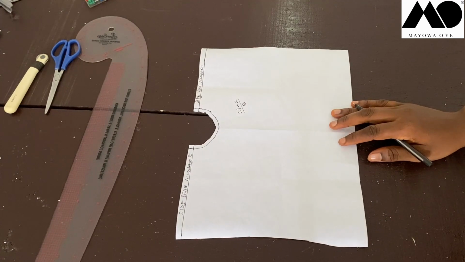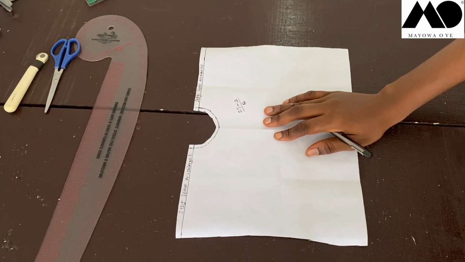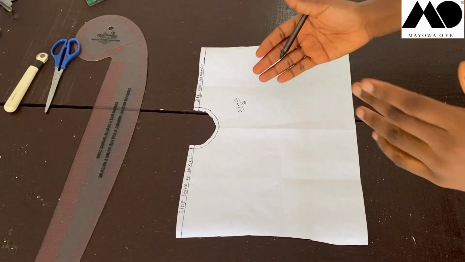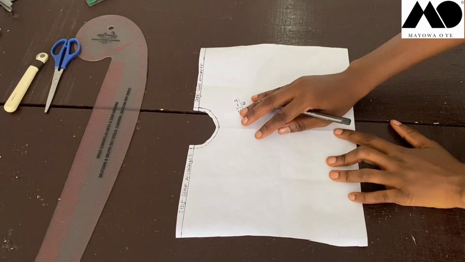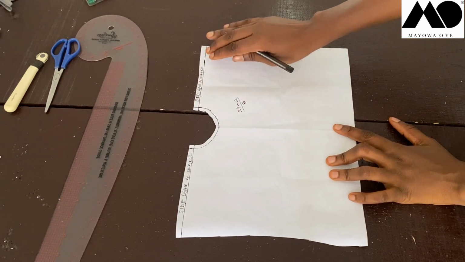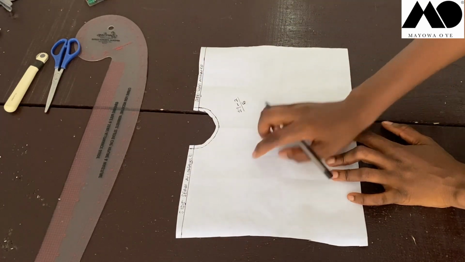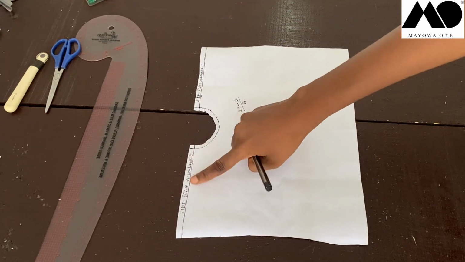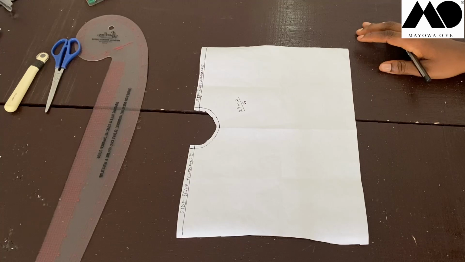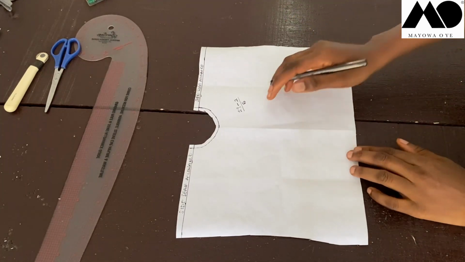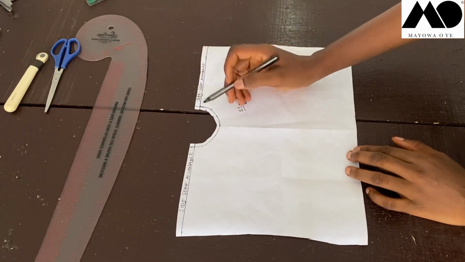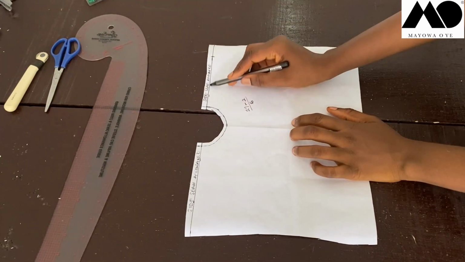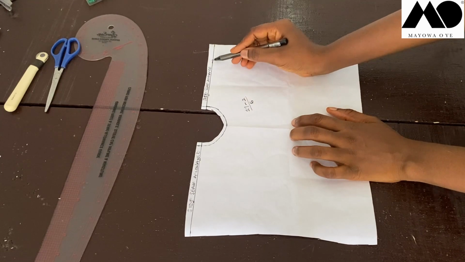Now let's continue. If you look at the skirt, you would notice that the hem is unequal, that is asymmetrical. One side is short and one side is long. I want the short part to be on this side, and the long part on this side. Now you decide how long you want the short part and the long part to be. For me, for the short part, I decided to have 12 inches. I measured from my waist here, 12 inches down. This is the short length right here.